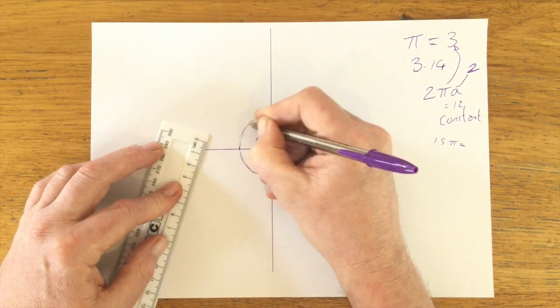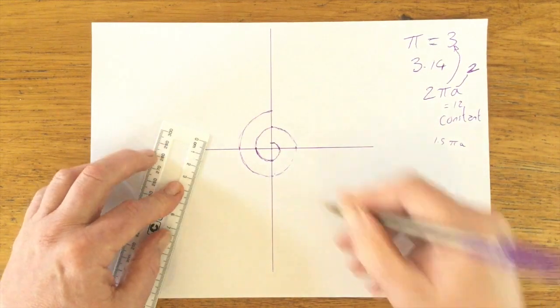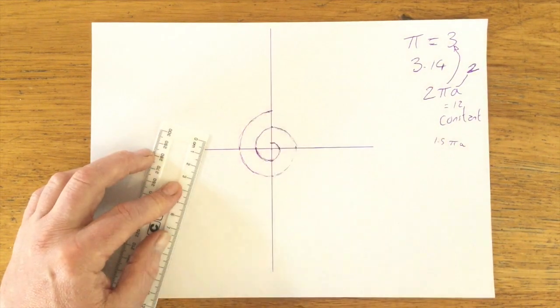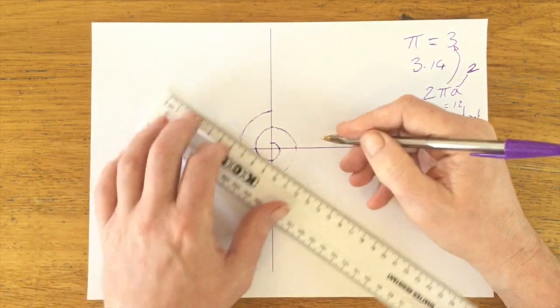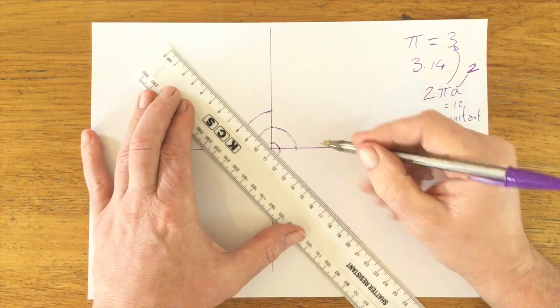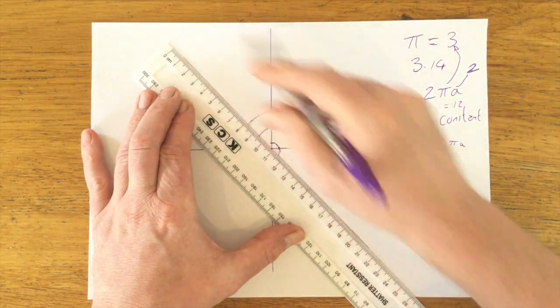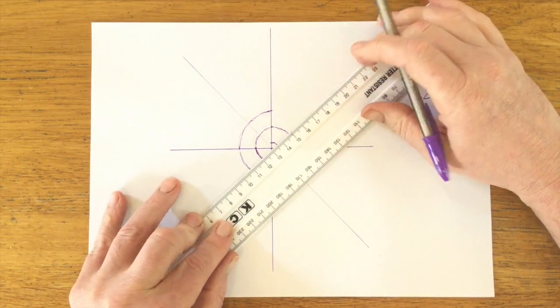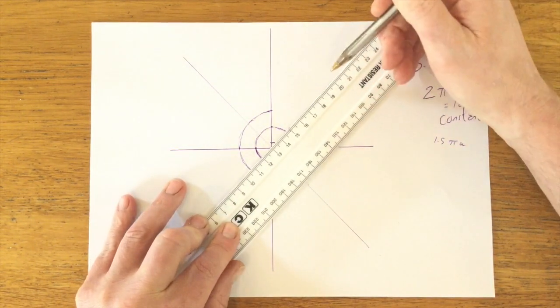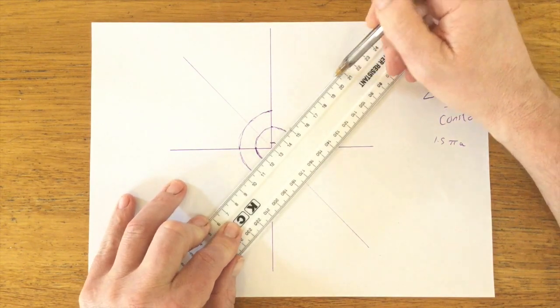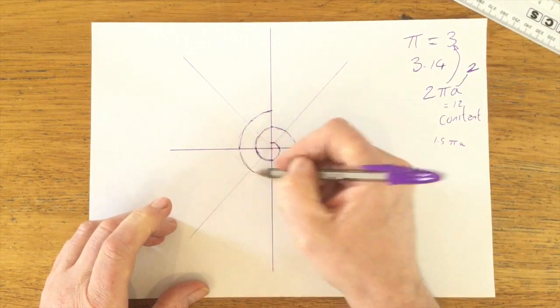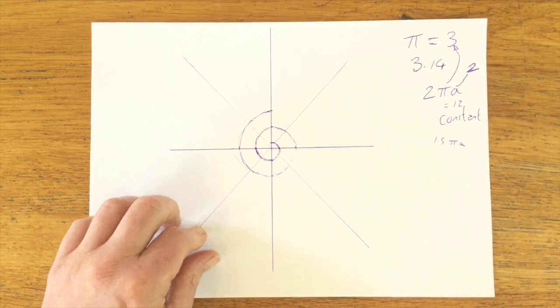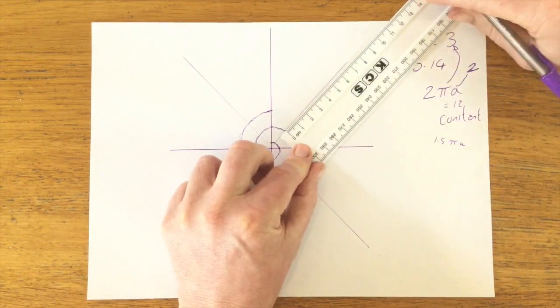Now at this point, if you wanted to, you can make it a little bit easier by splitting this in two, by drawing a line that way and that way, and you've turned it into an 8 point. You see I'm not measuring, these are 45 degrees, but I'm measuring this one. So every time you come to one of these intersections, it's going to be 12.